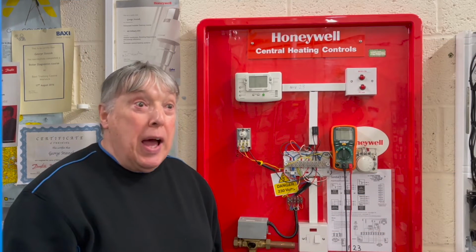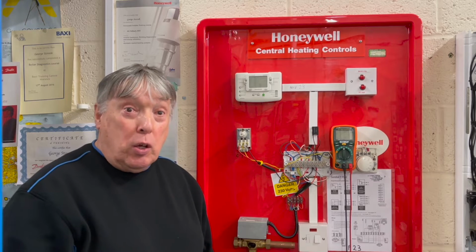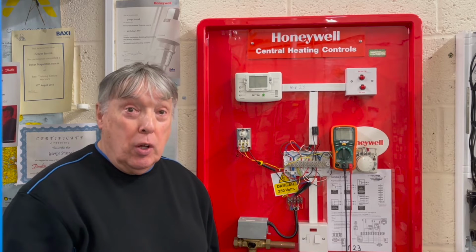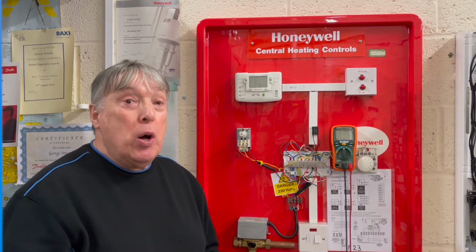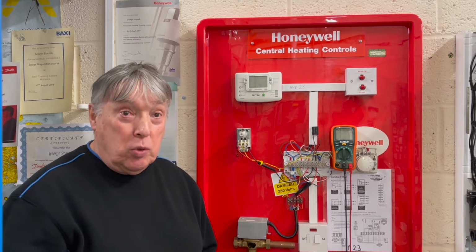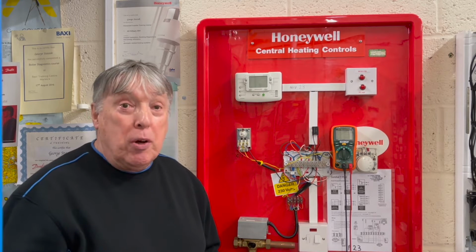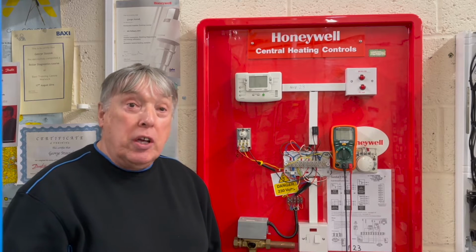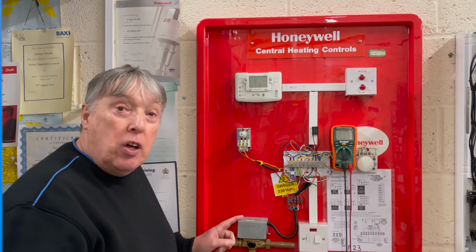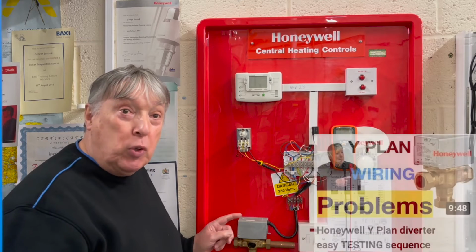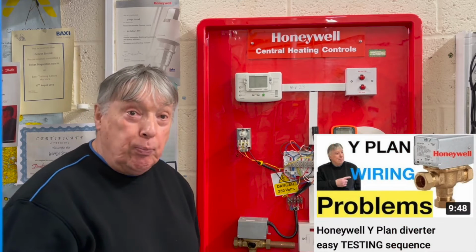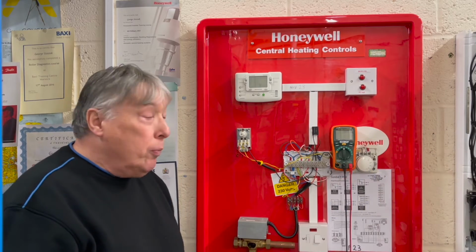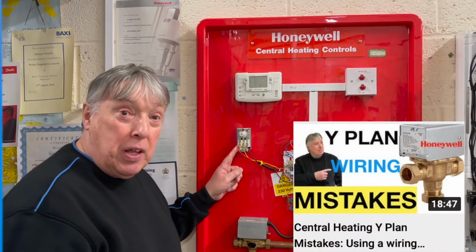On our Wednesday fault finding course, and also on Thursday, because it's controls and wiring, we learn about the different components and the different scenarios. As always, the most popular fault is "I've got hot water, but I haven't got heating." The number one component is the diverter valve or zone valve, which I've covered in another video. But number two is the cylinder thermostat.